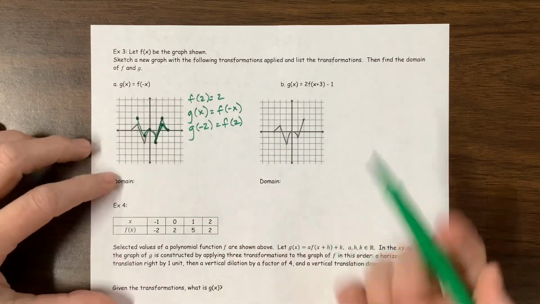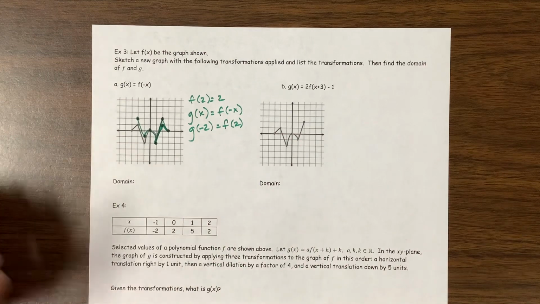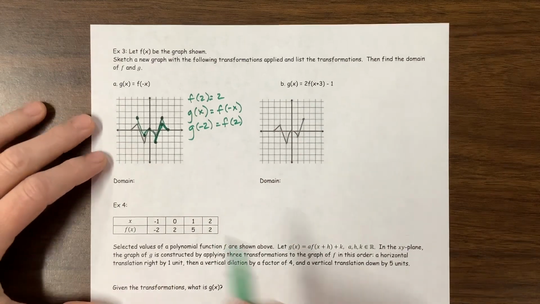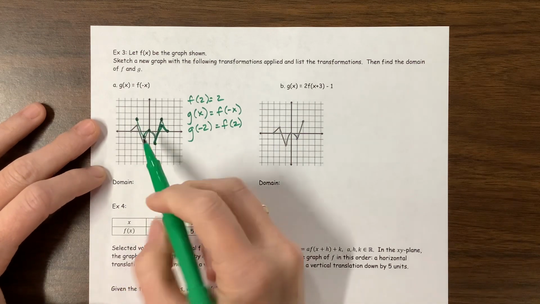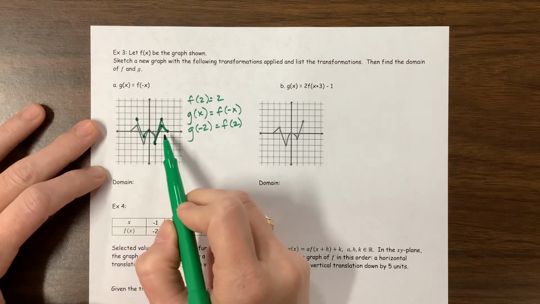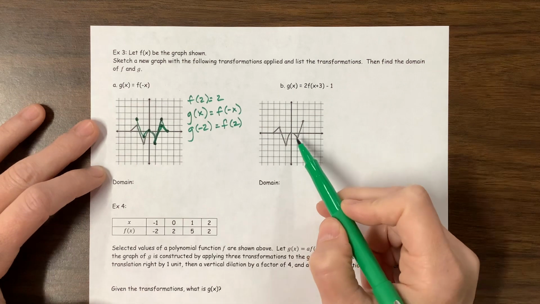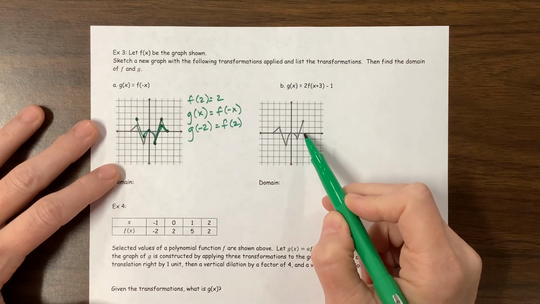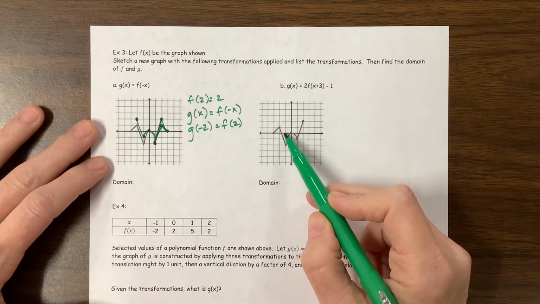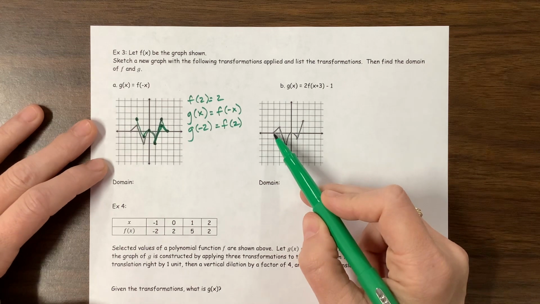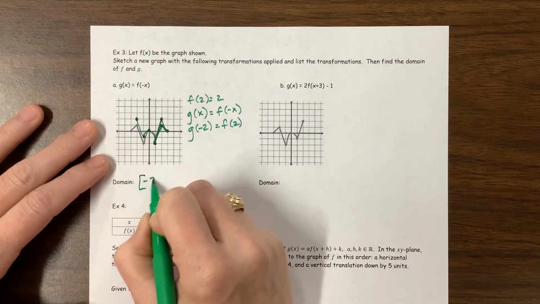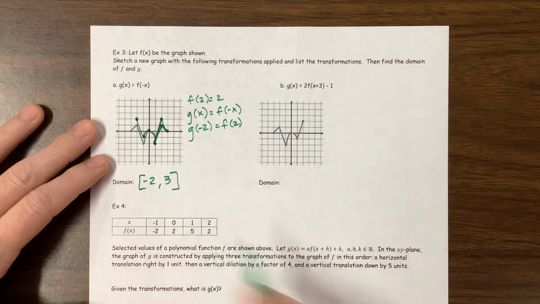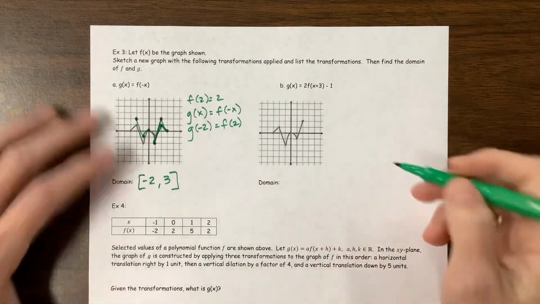Basically, we just took our graph and reflected it over the y-axis. What's our domain? A minute ago, it went from positive 2 to negative 1, 2, 3. And so when I switch these around, we're going to have a domain of negative 2 to positive 3.